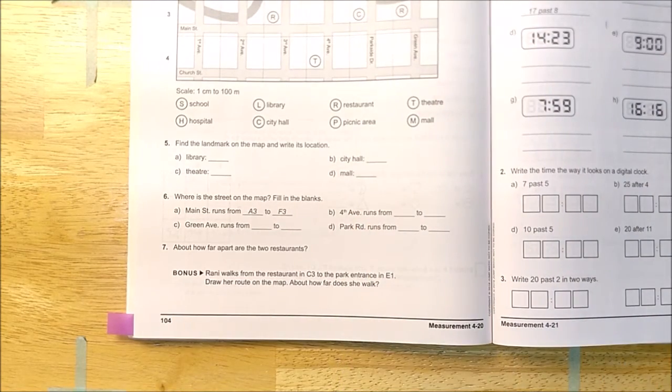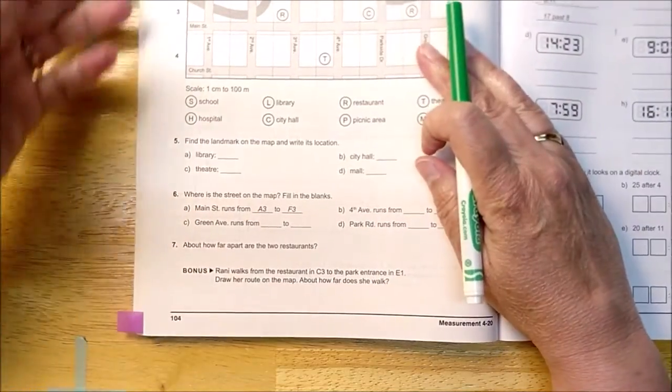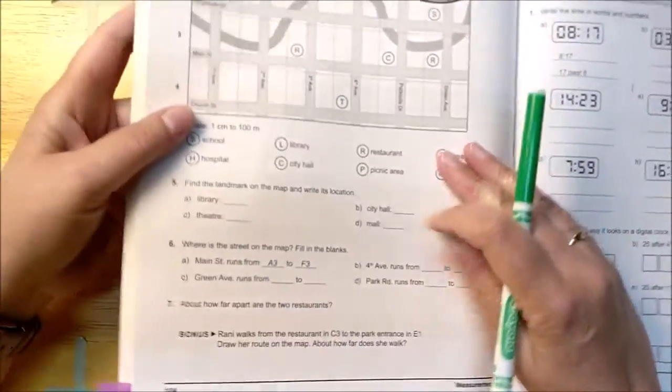So that is what your math is about today. I hope that you have a great time. It's a fun activity. It's very different from the math we've been doing so far. Enjoy yourself.